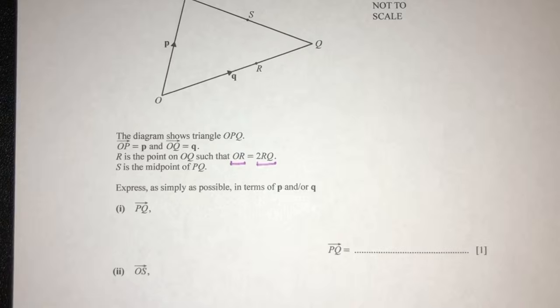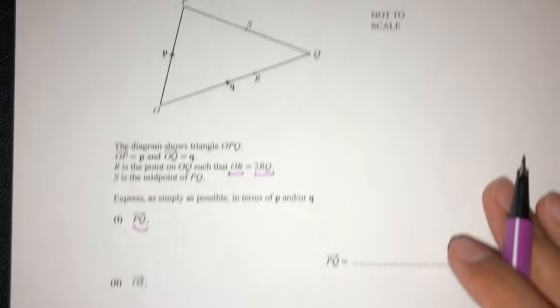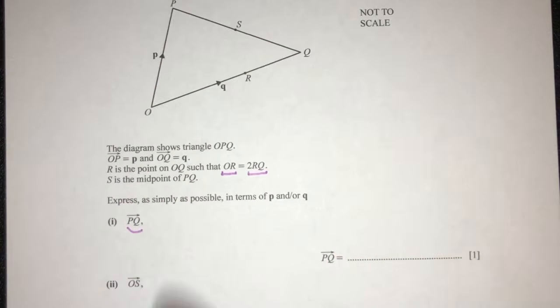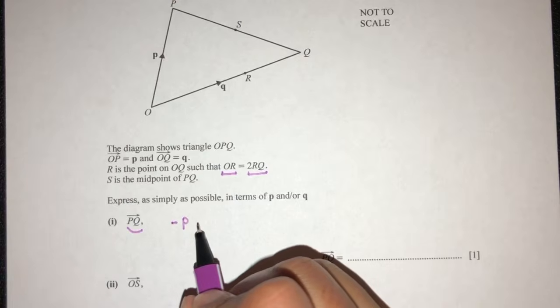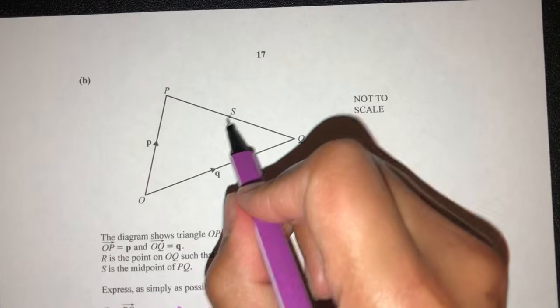Now part 1, we have to find PQ in terms of P and Q. So how do you find PQ? It's pretty easy. P going to Q, that will be P going to O going to Q. PO will be minus P, and then Q. So that will be minus P plus Q. Now OS, O going to S, pretty easy.